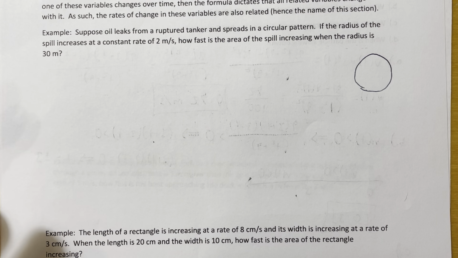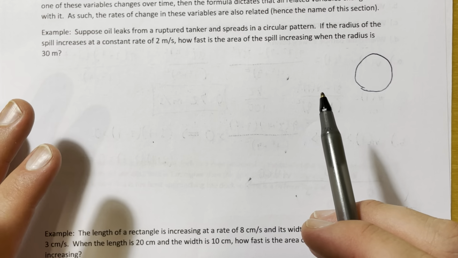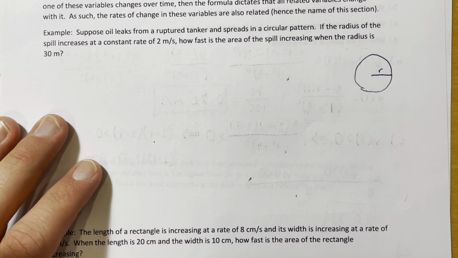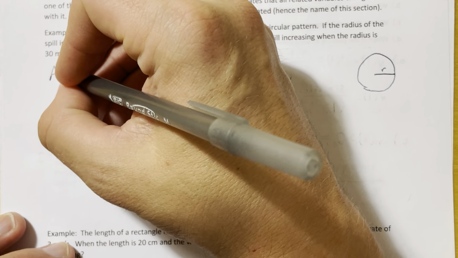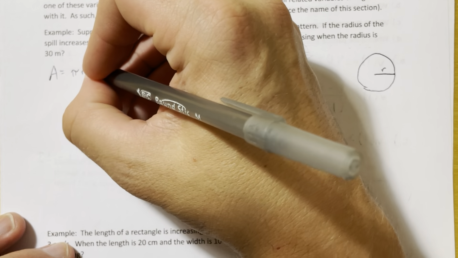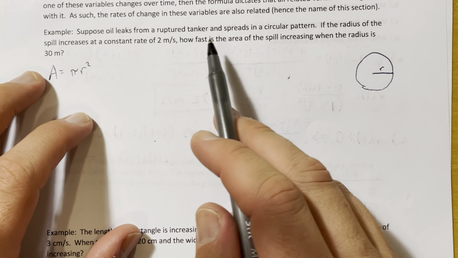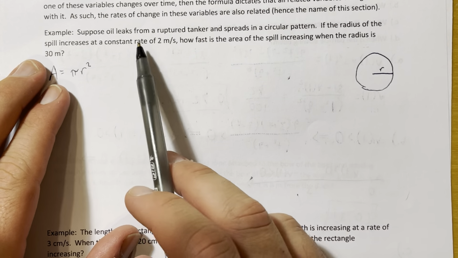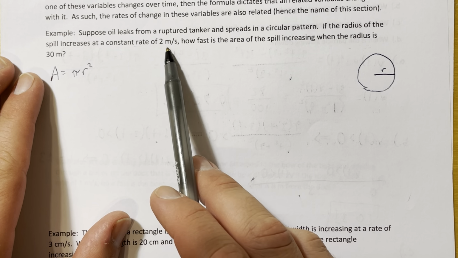And the quantities that we're interested in, just by reading through the problem, the dimensions of the circle that we're interested in here are its radius and its area. So what is the relationship between the area of a circle and its radius? Let's start there. Area, like we said just a minute ago, is pi r squared. Now, looking at the information that's given to you in the problem, it says the radius of the spill increases at a constant rate of 2 meters per second.